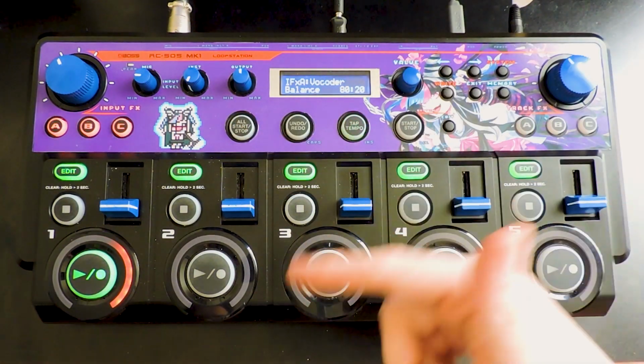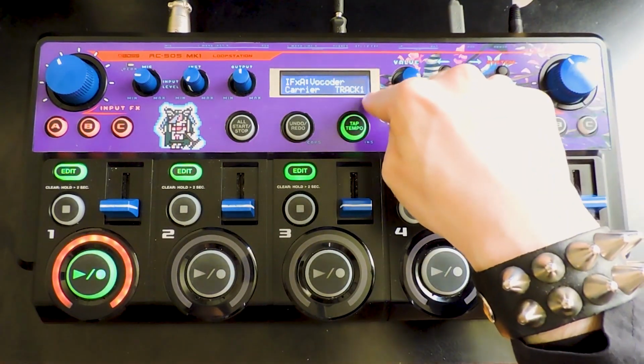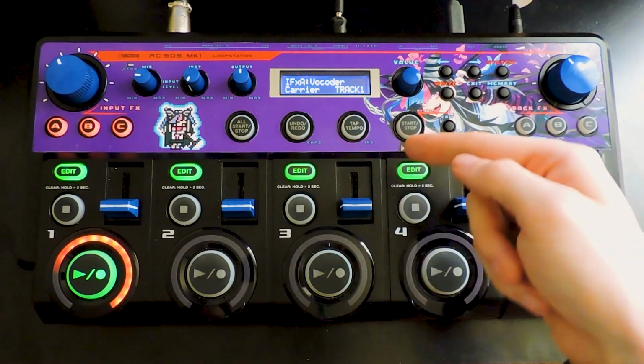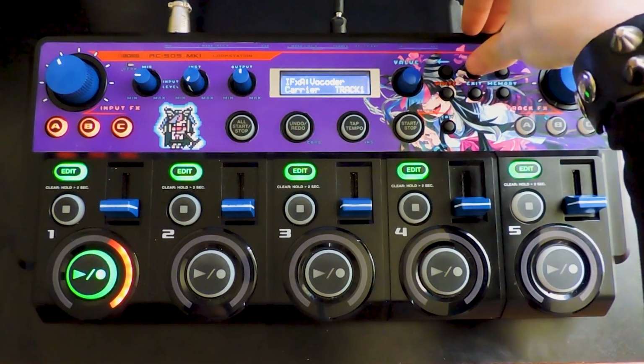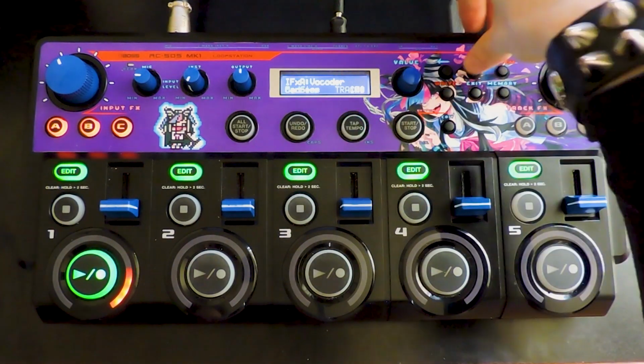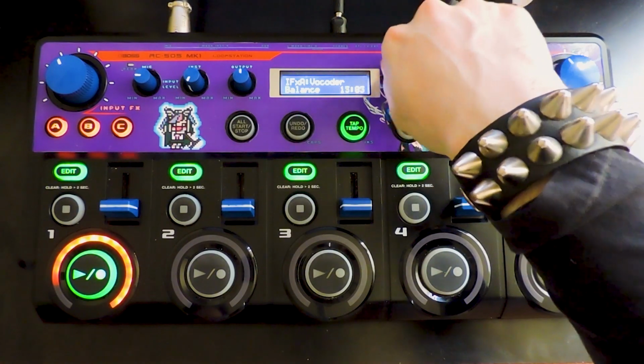So you can do this with anything, as long as you have the track playing and the track number is on the correct thing, then you can have that do whatever you want. But make sure this is correct. And then work on your balance.